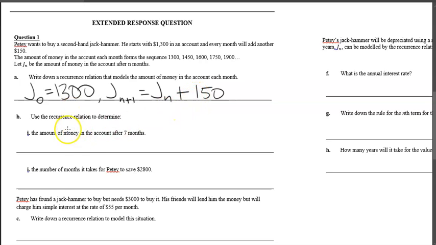Once we've done this, we're going to use this recurrence relation to determine the amount of money in the account after 7 months. So right now, this is the initial amount. This is the first, second, third, and fourth month. So J of 5 is just going to be 1900 plus 150, and this is going to equal 2050.